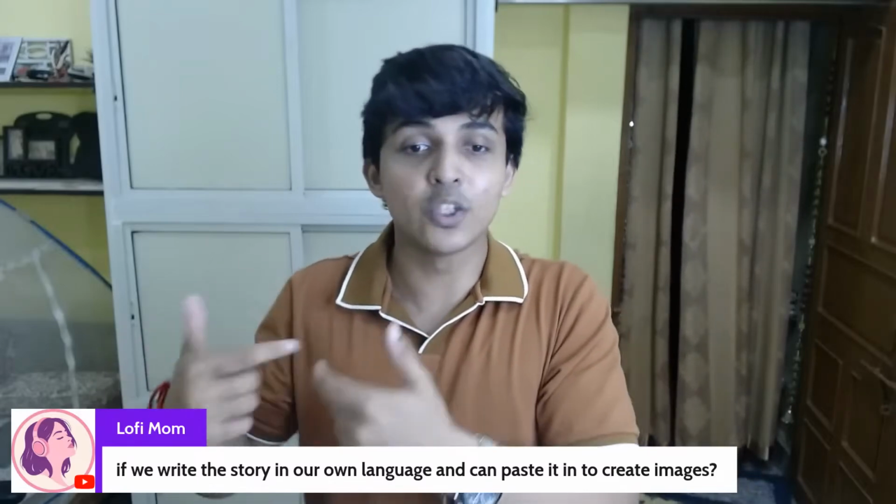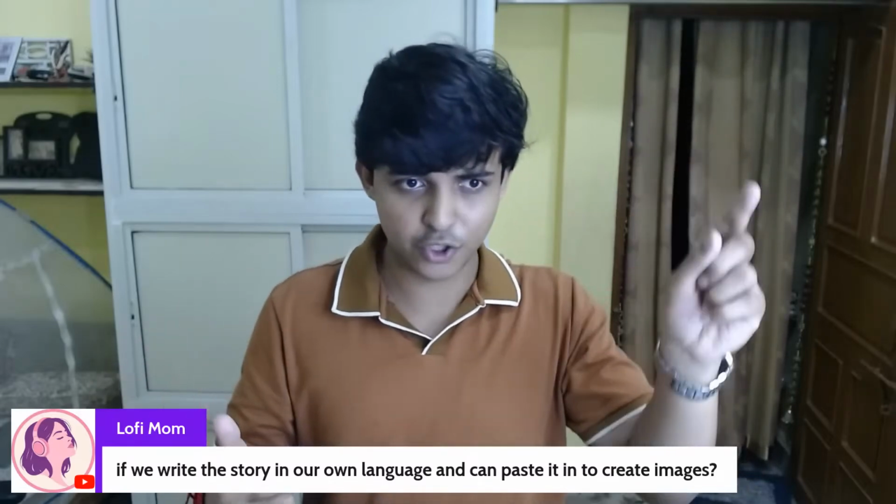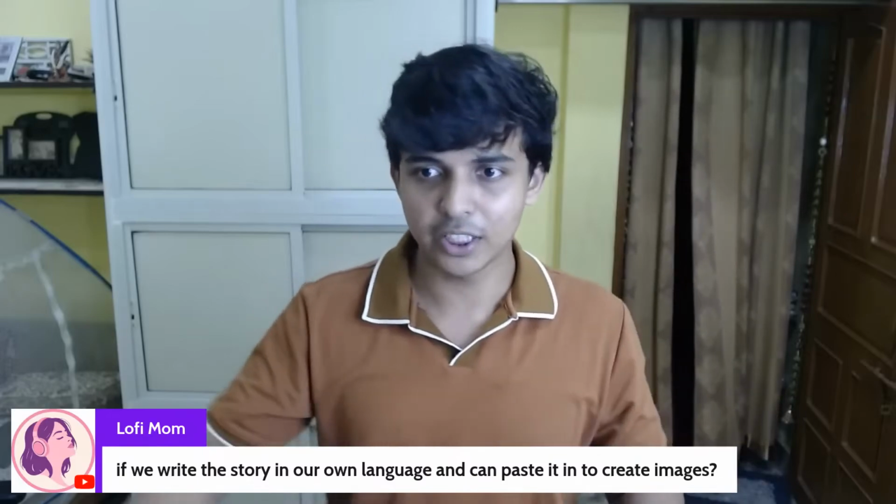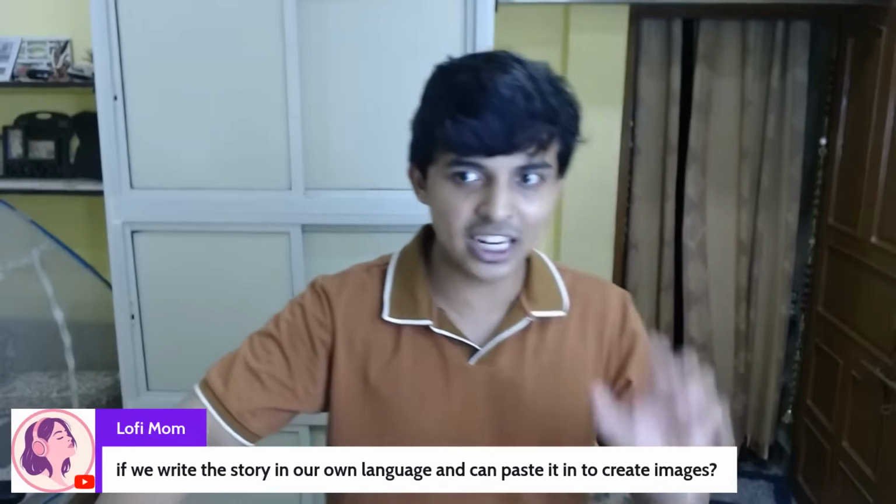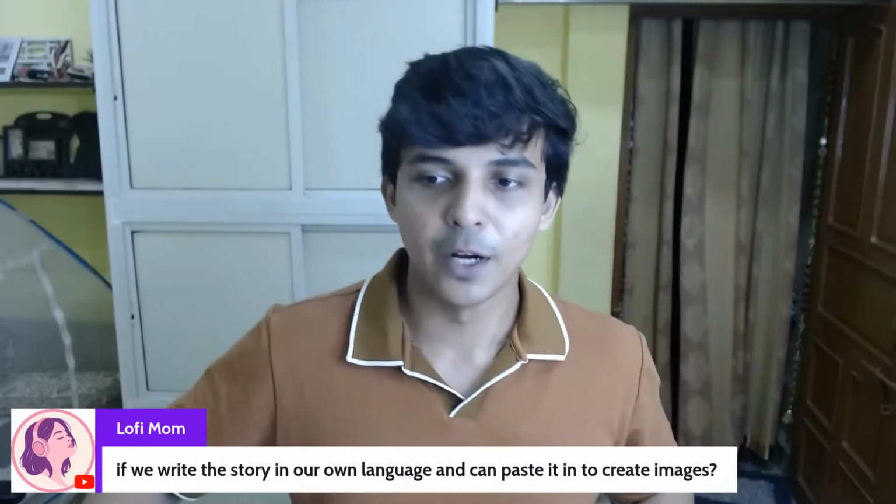And then when you're creating into a flip book, just like I showed, you can change it to German and all that. You can convert it into that language. That's what I would suggest. That's the best workflow.